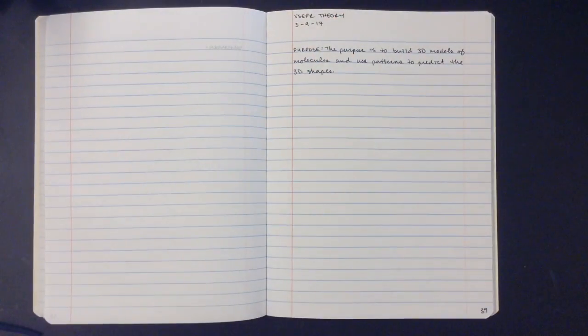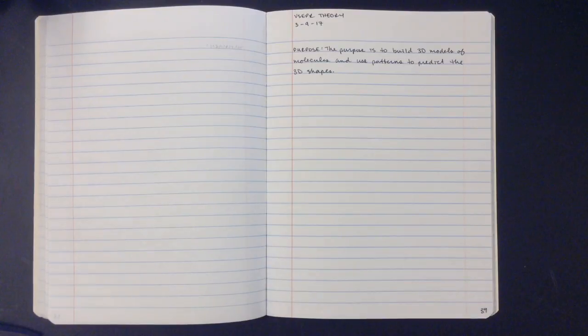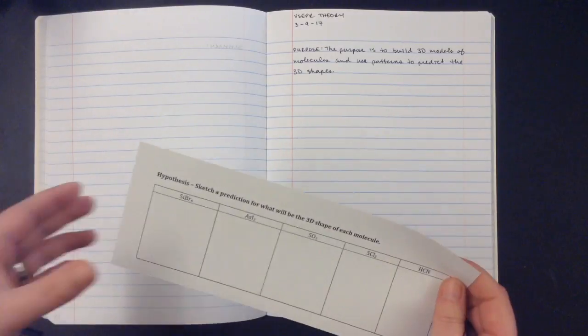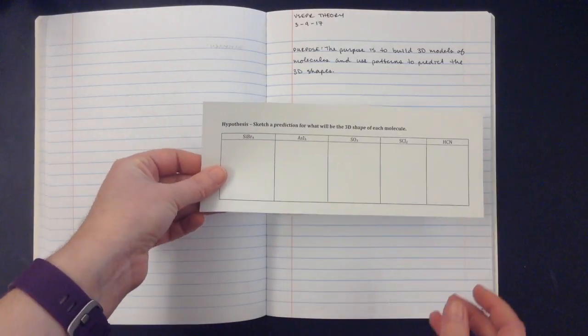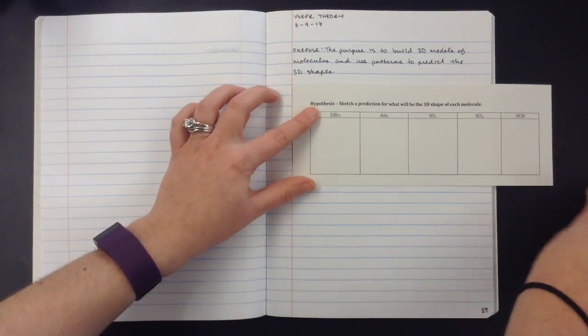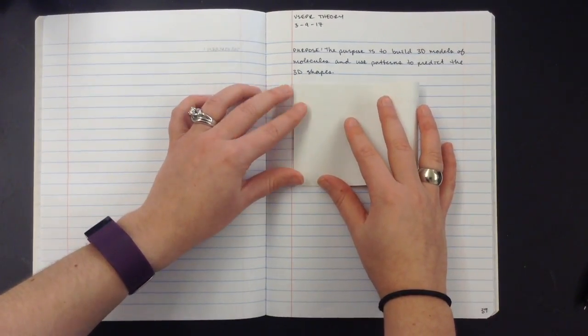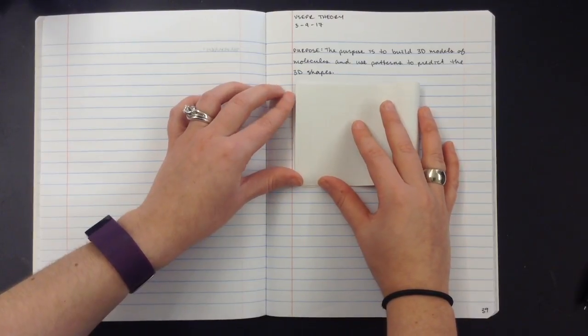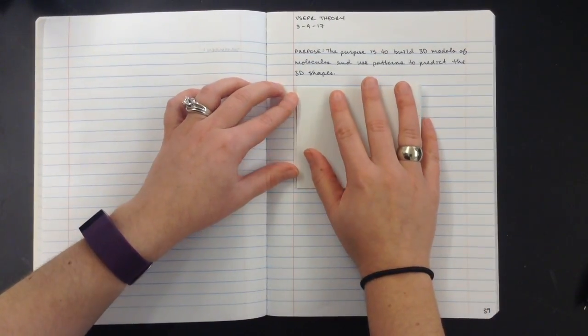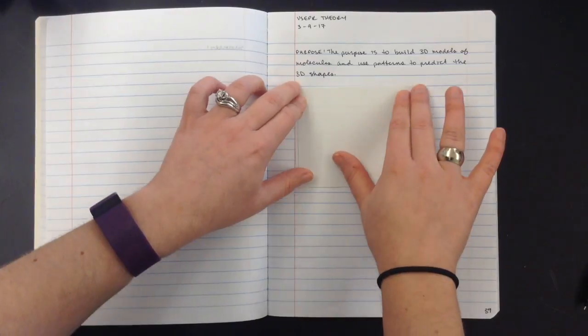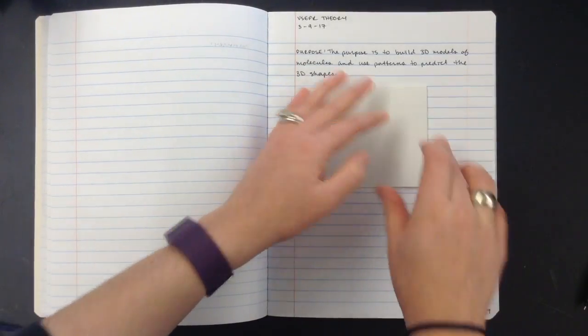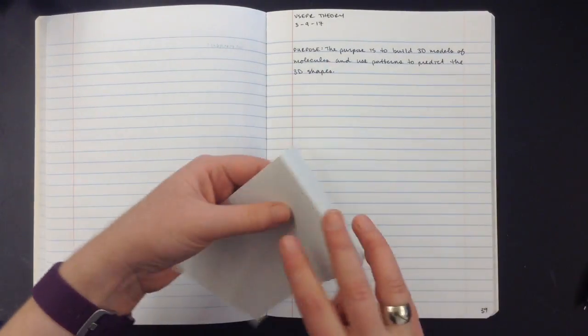shapes. Okay, now your hypothesis for this lab is going to be a little bit different. We are providing it for you just to make things a little bit easier. So there's this piece that's going to go into your lab notebook. So you can fold this, and then glue it in.